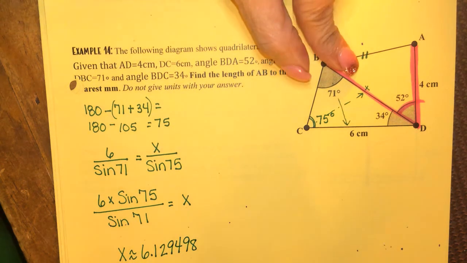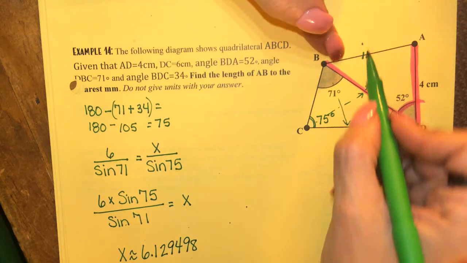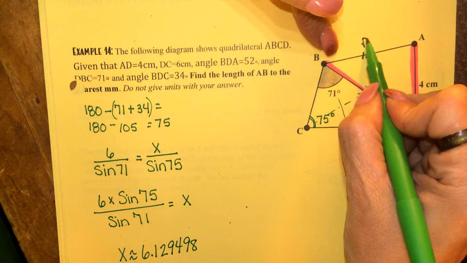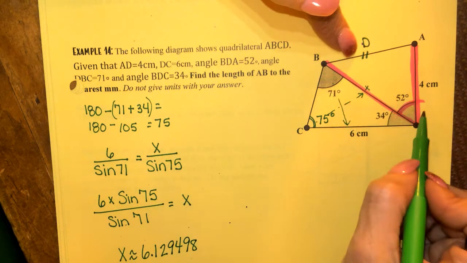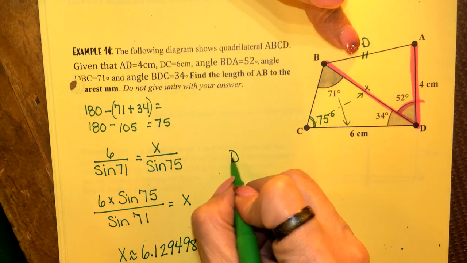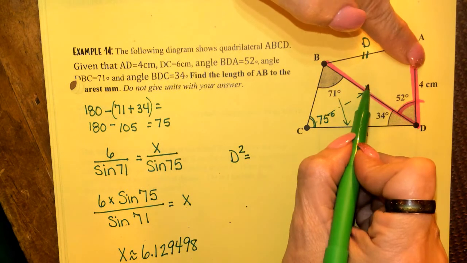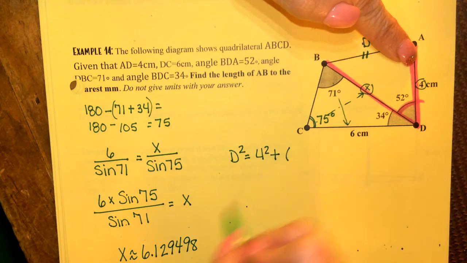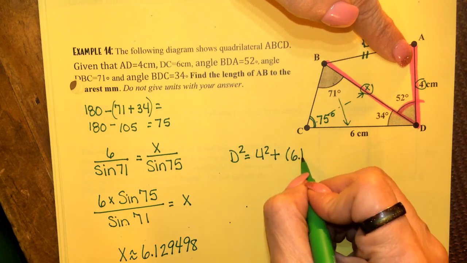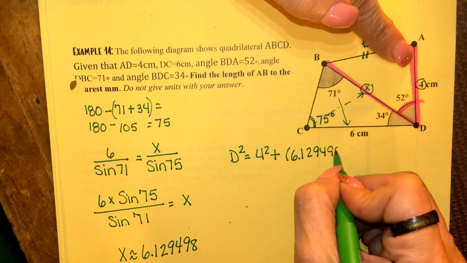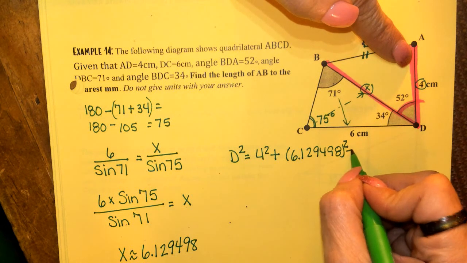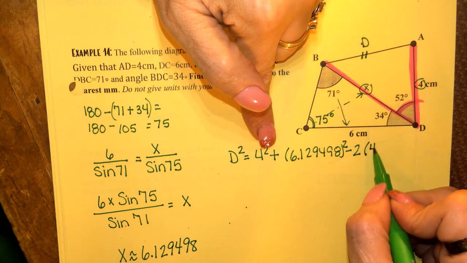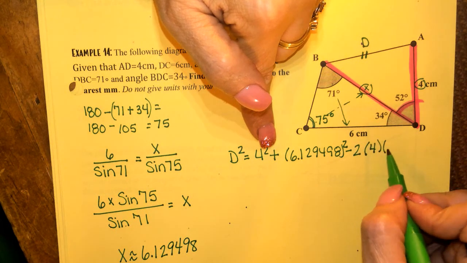Now, the law of cosine. Let's call this side D, because it's opposite angle D. If I want to know D, I would say that D squared equals these two sides, so 4 squared plus 6.129498 squared, minus 2 times 4 times x, times the cosine of 52.